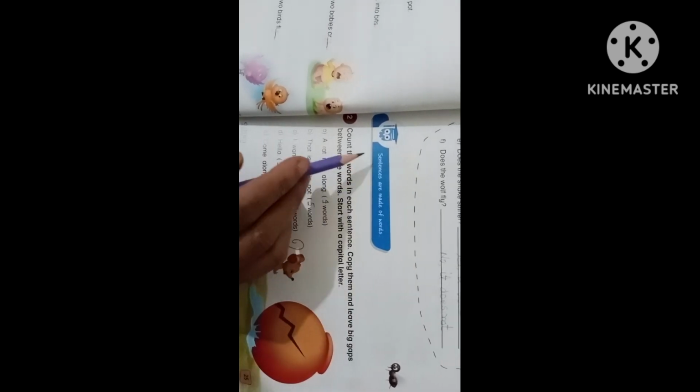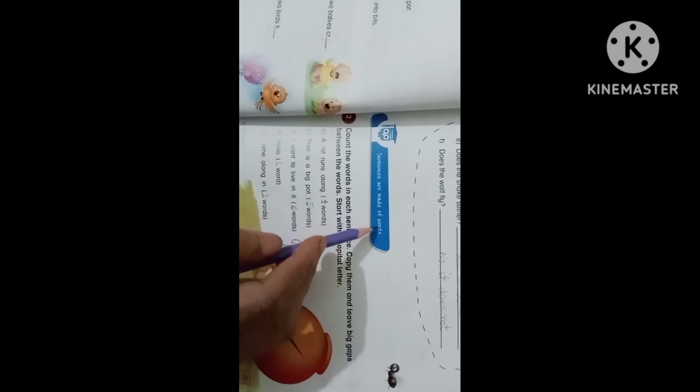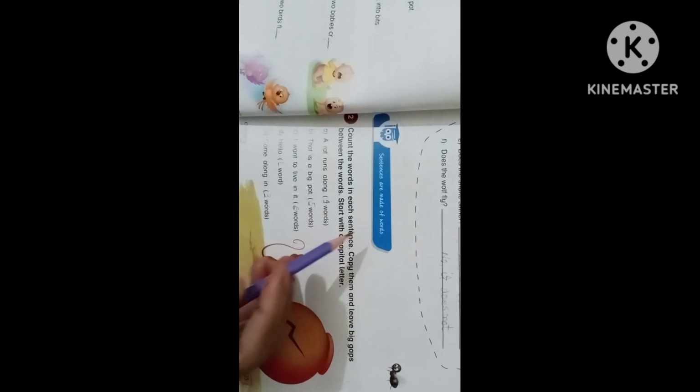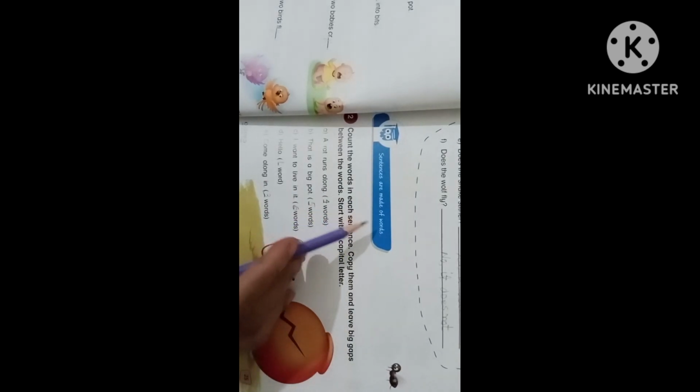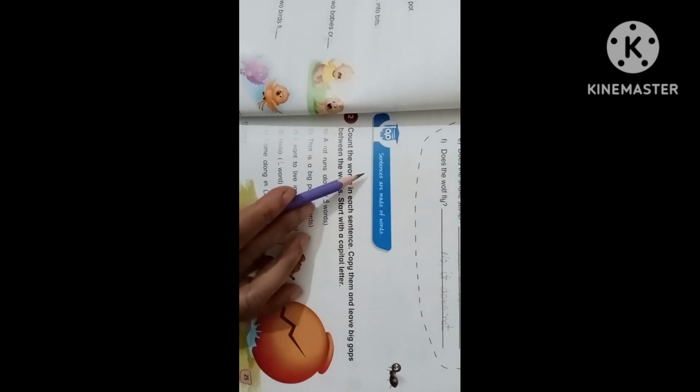Now move on to exercise 2. Sentences are made of words. It means that words make sentences. Count the words in each sentence, copy them and leave a big gap between the words. Start with a capital letter.